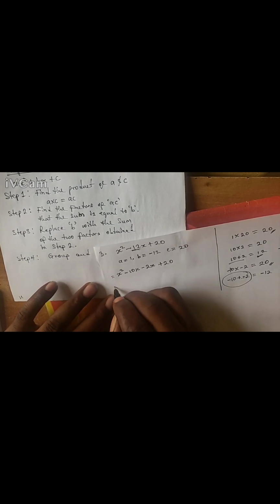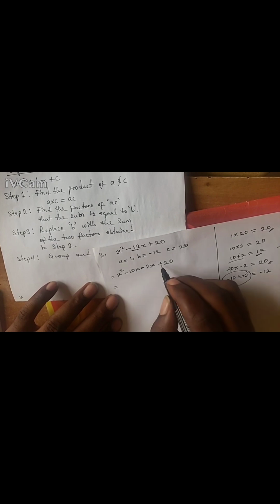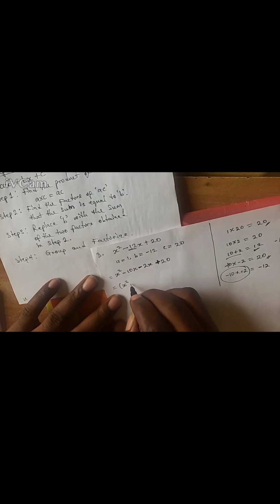Remember, when you group and you have minus in the middle, the next sign will do what? Will change. So that will give us s squared minus 10s, minus 2s, minus 20. So the sign has changed.